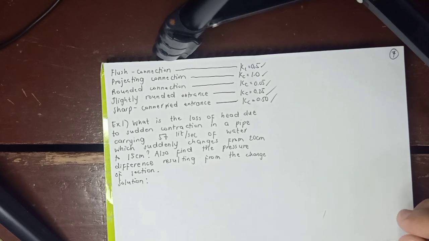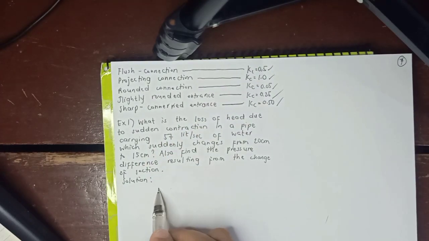So, example. What is the loss of head due to sudden contraction in a pipe carrying 57 liters per second of water which suddenly changes from 20 cm to 15 cm? Also find the pressure difference resulting from the change of section. As you can observe, it is the same as the first example, the sudden enlargement, but with a twist: the first pipe is 20 cm, and the conjoined pipe is 15 cm. So the first pipe is bigger.